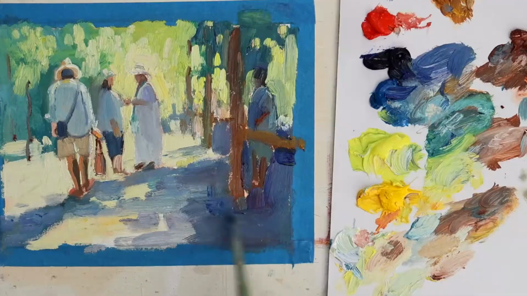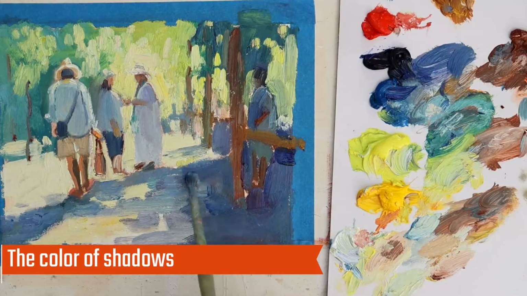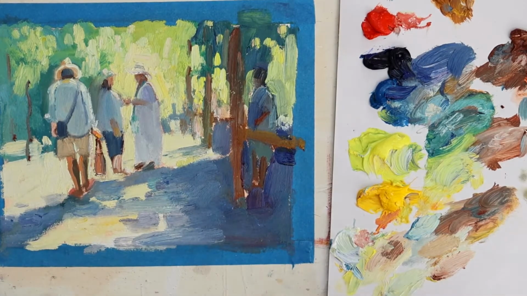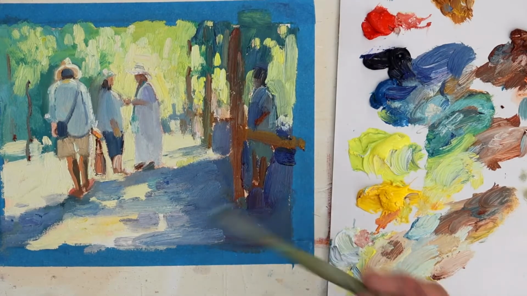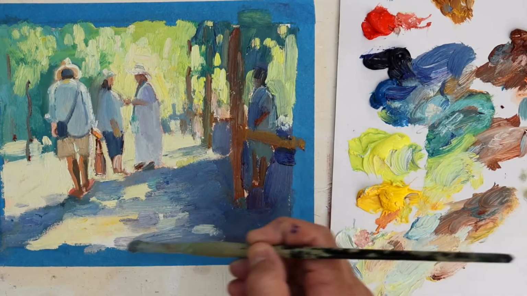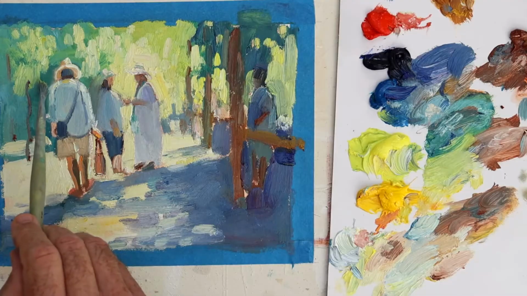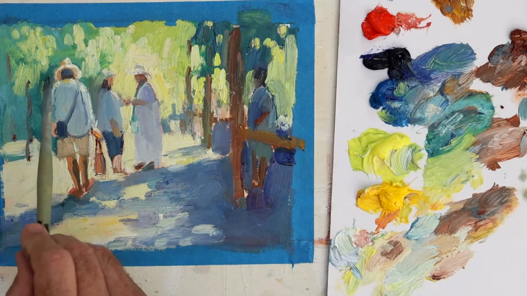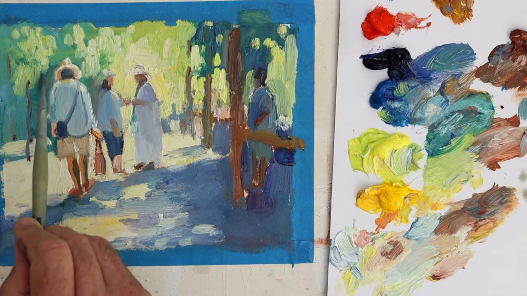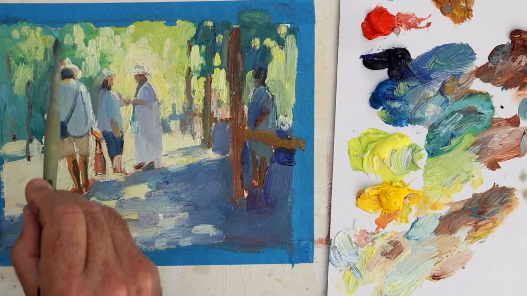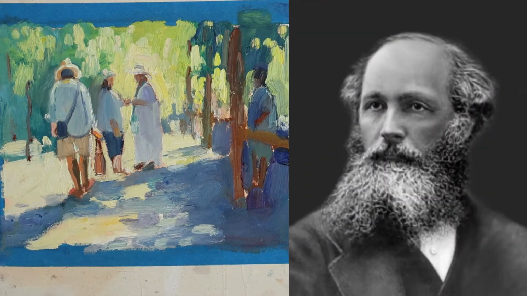Another big step in the Impressionist movement and use of color is the discovery that shadows are not simply black or gray, but actually contain a variety of colors, including blue. This was a scientific discovery made in the mid-19th century based on the work of a physicist called James Clerk Maxwell, who demonstrated that white light is composed of a spectrum of colors.